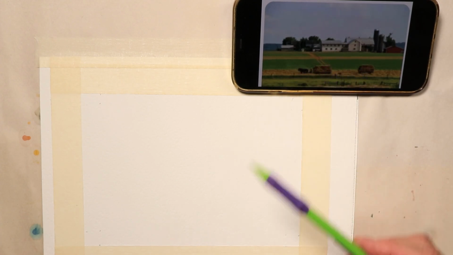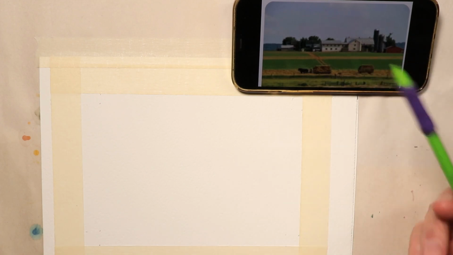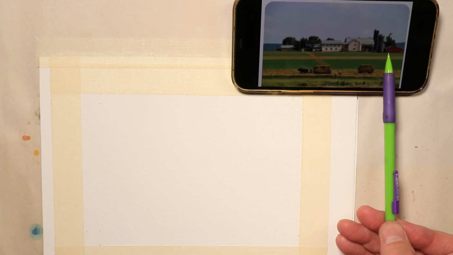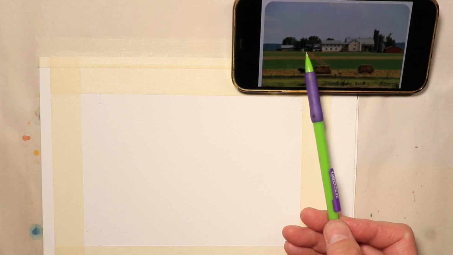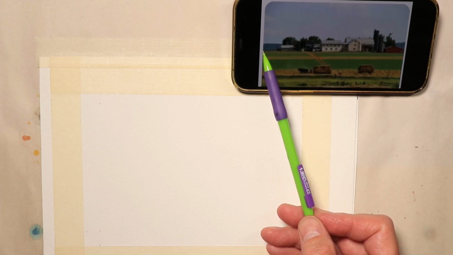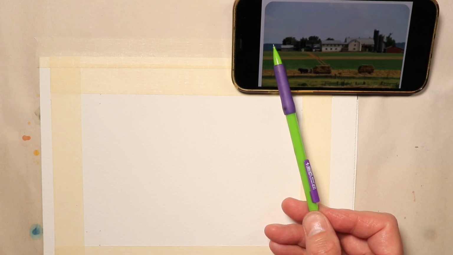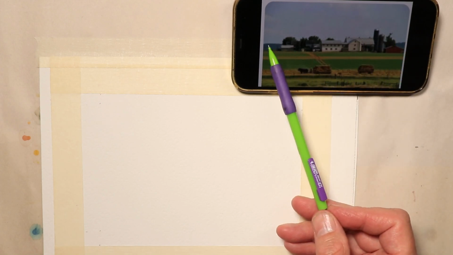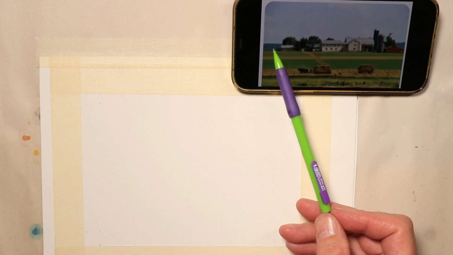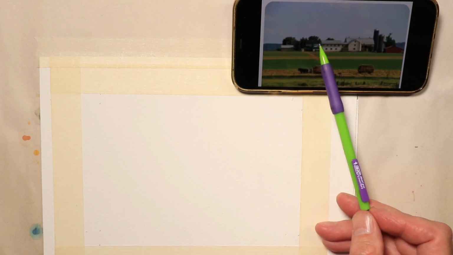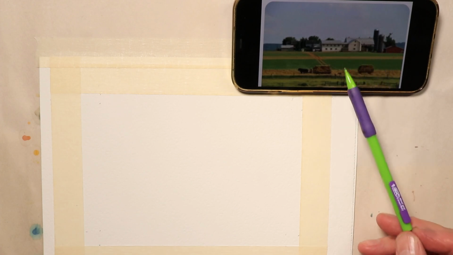So I think if we look at this, it looks like this main distant horizon line, so to speak, of the ground is pretty much halfway on the page. And then up from there a little bit, there's the mountains in the background. In the far distance, they're purple in color. And what else do we have? Some trees and so forth, and the barns and the silos.